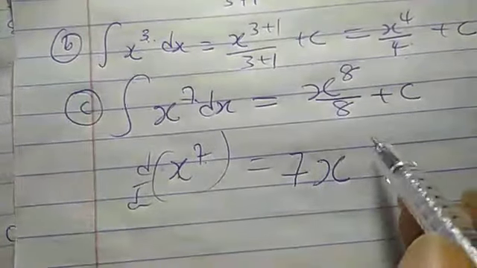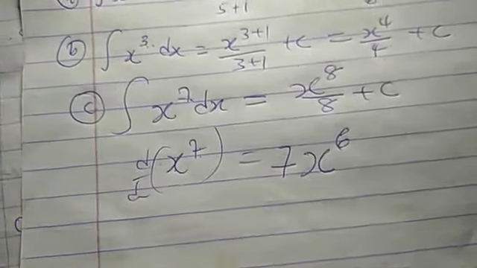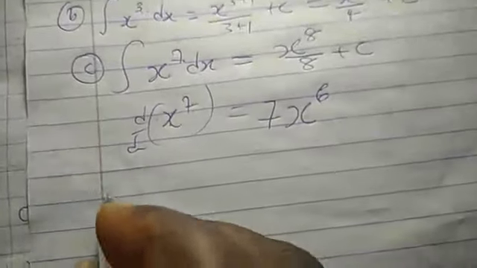This power will now reduce by 1, making 6. So that will be 7x raised to power 6. Now let's consider another example.